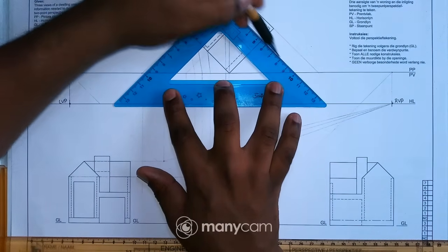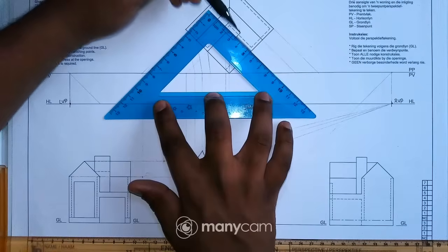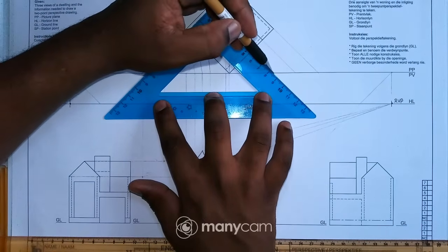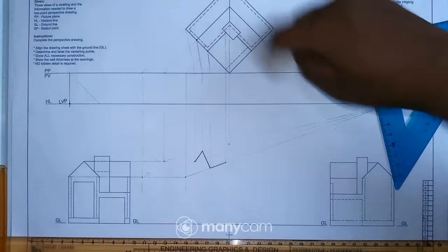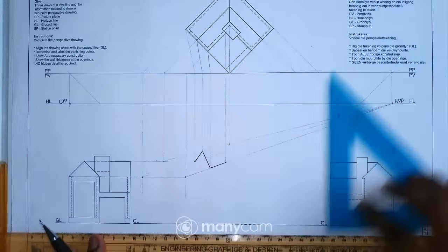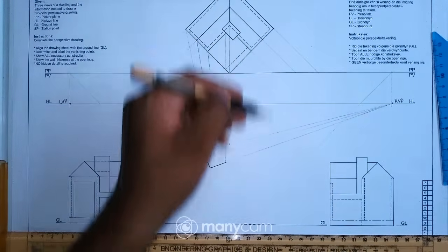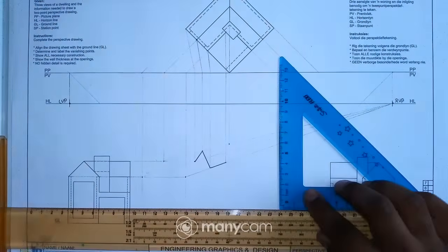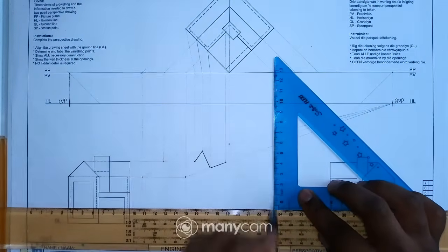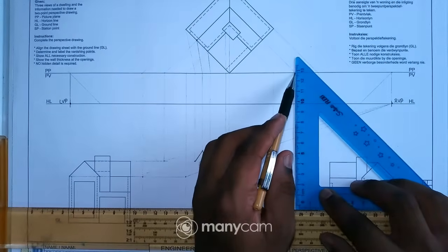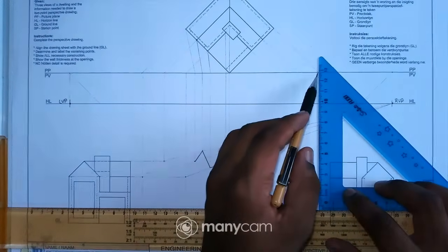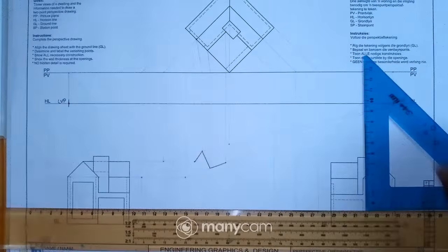Because I'm trying to get the height of the roof. So always you must draw the roof like this. Just extend the lines down to the picture plane and then project them down vertically. So I have this point, project that point down, down, down.